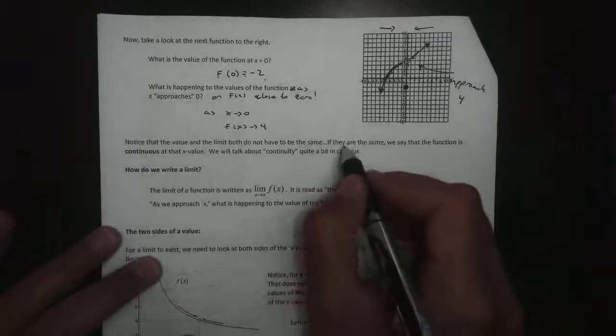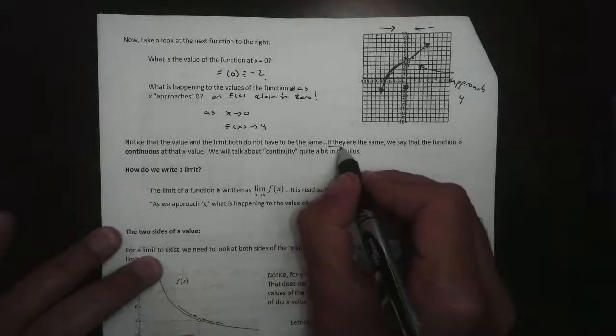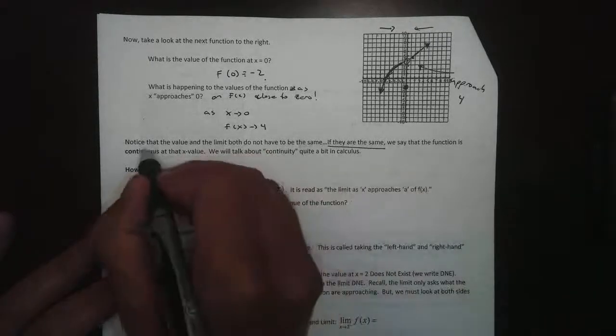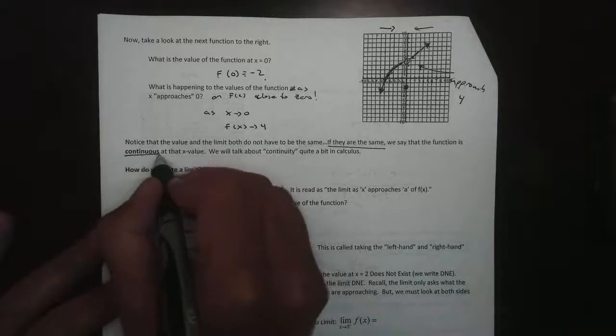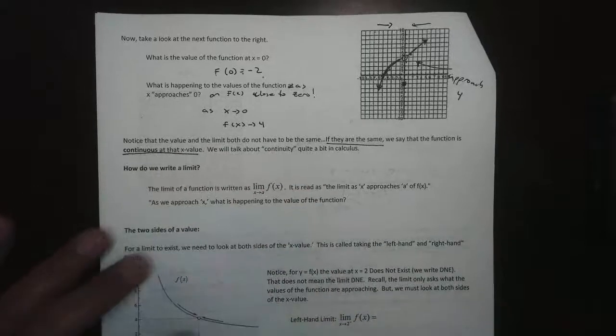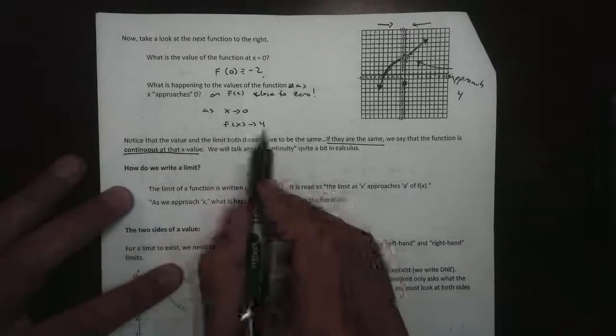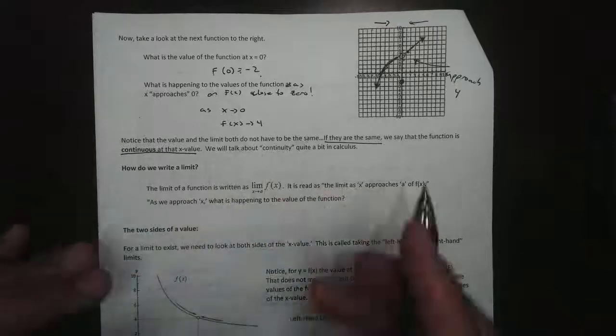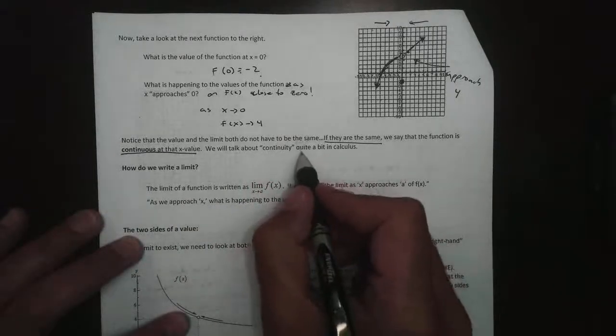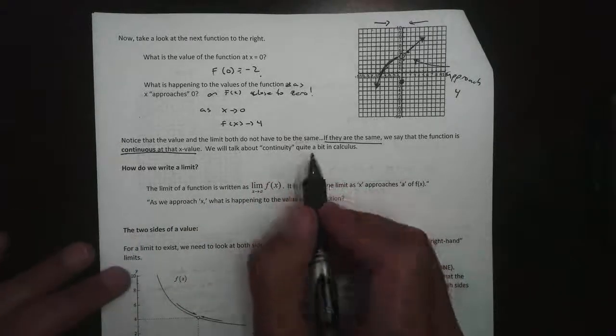So let's see here. And that's a big thing. Now, if they are the same, that's what we want. That we call the function continuous at that x value. If the limit and the value are the same, we call that continuity. And we're going to talk about that quite a bit in this class.